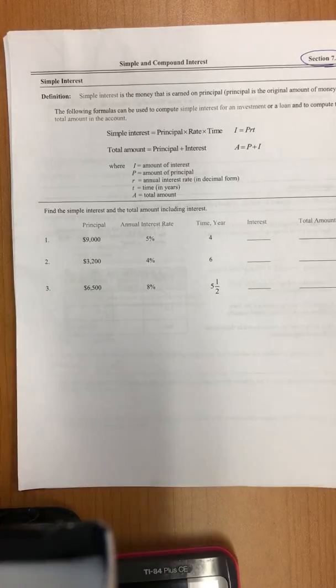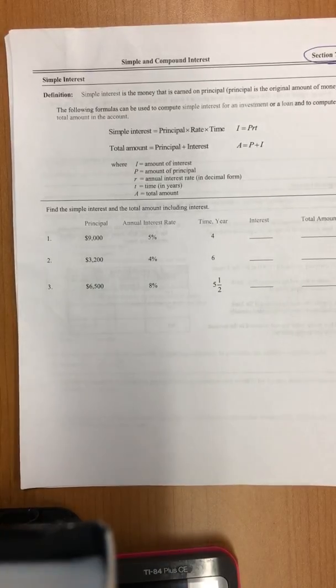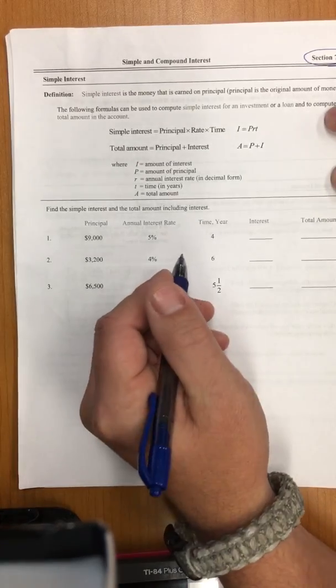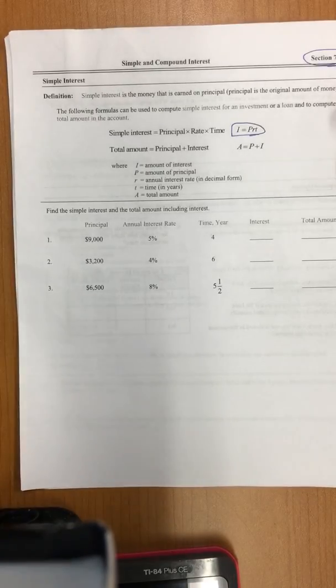So this section is a little bit different than what we've been working on recently because this is interest problems. So we're going to look at a couple types of interest. We're going to do simple interest first, and then we'll do a more complicated problem called compound interest. So simple interest is actually pretty easy. Simple interest is going to be this very nice formula. It's going to be I times P times R times T.